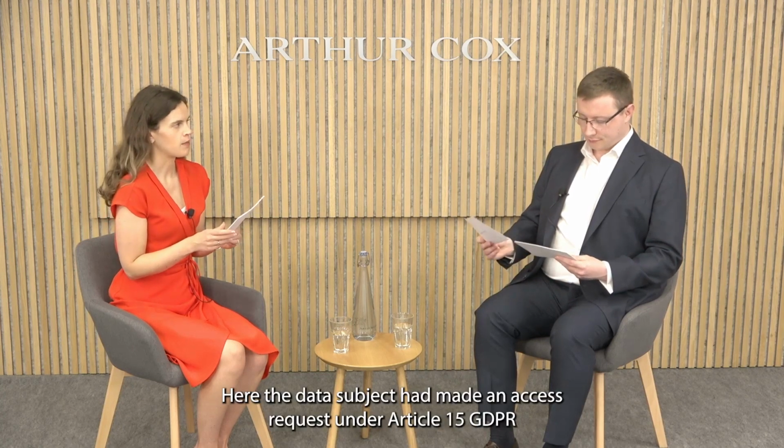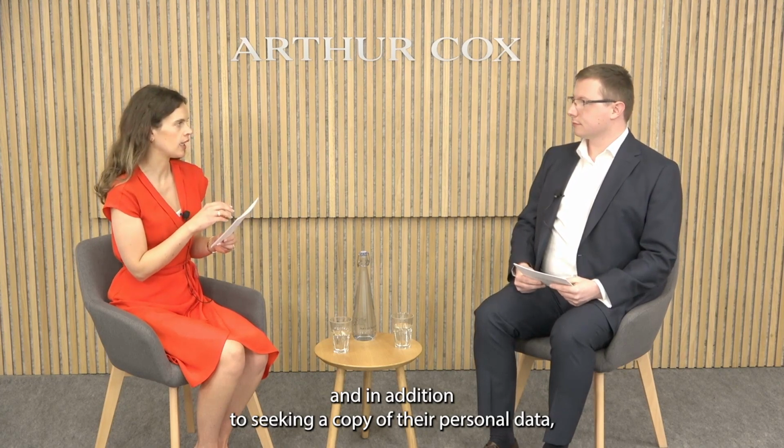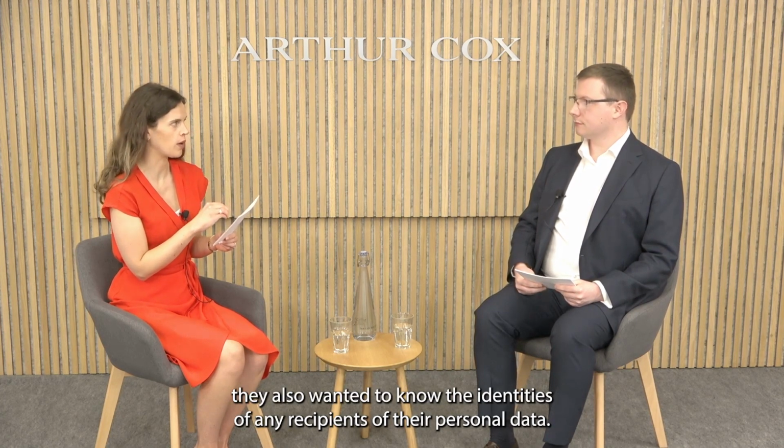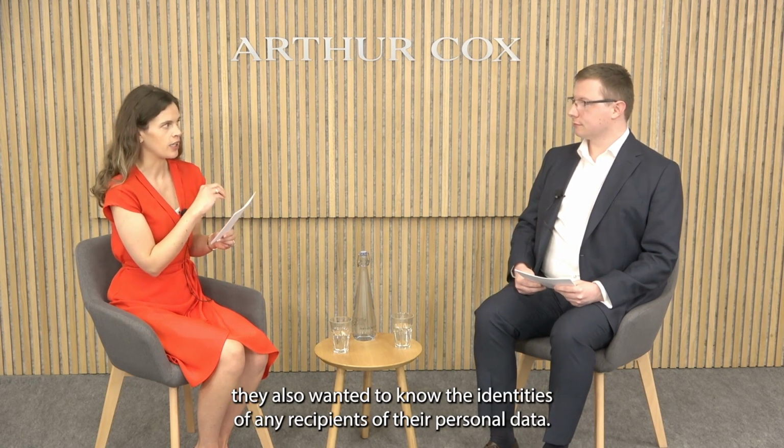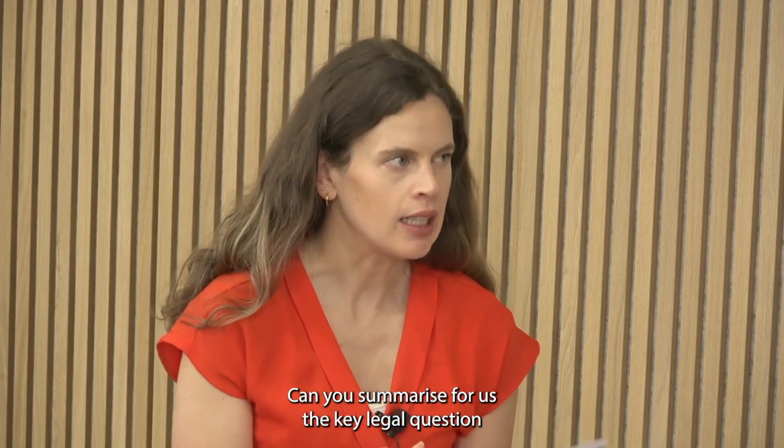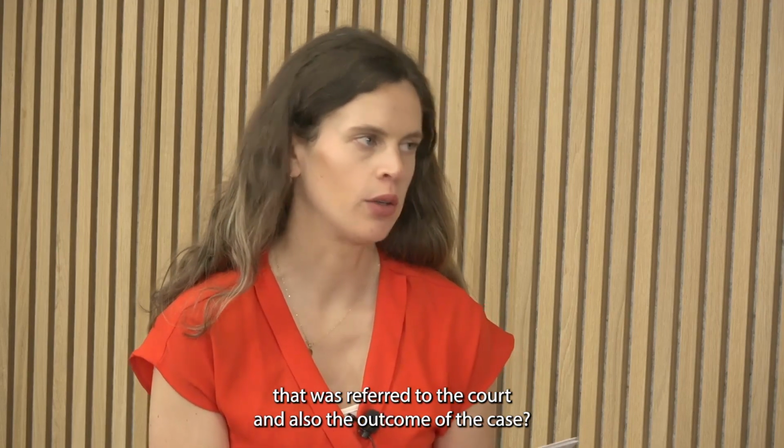So let's start with case C154/21, which is one of the Austrian post cases. Here, the data subject had made an access request under Article 15 GDPR, and in addition to seeking a copy of their personal data, they also wanted to know the identities of any recipients of their personal data. Can you summarise for us the key legal question that was referred to the court and also the outcome of the case?